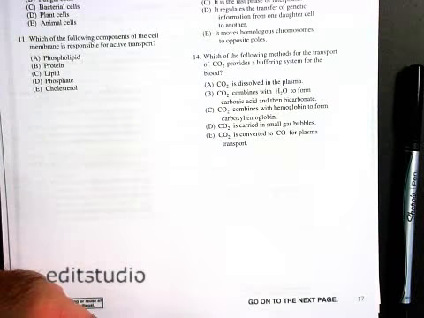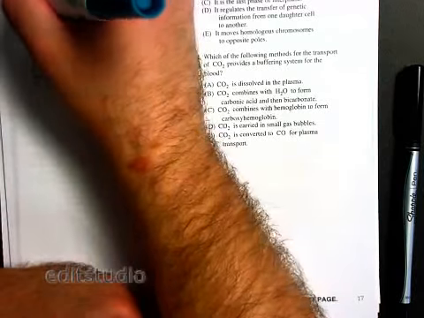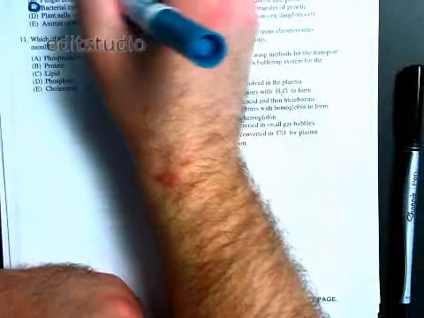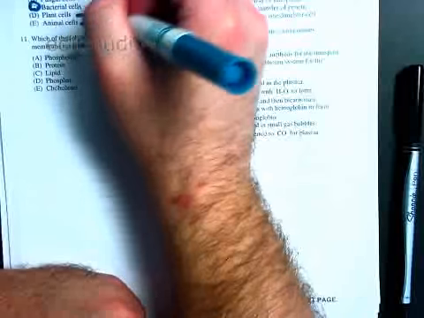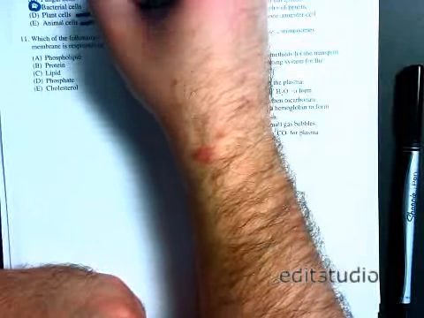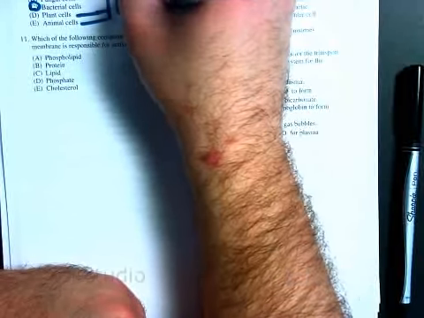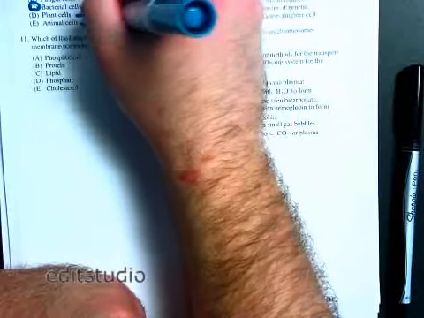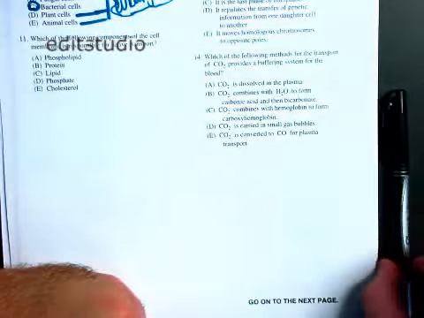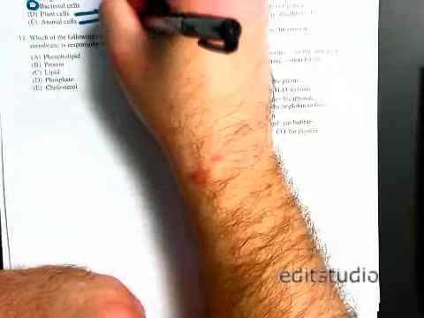10. Circular chromosomes is going to be what? Definitely bacterial. If you think about it, A, B, D, and E are all pointing to what? Definitely eukaryotes. Eukaryotes are going to have what I would call linear chromosomes.